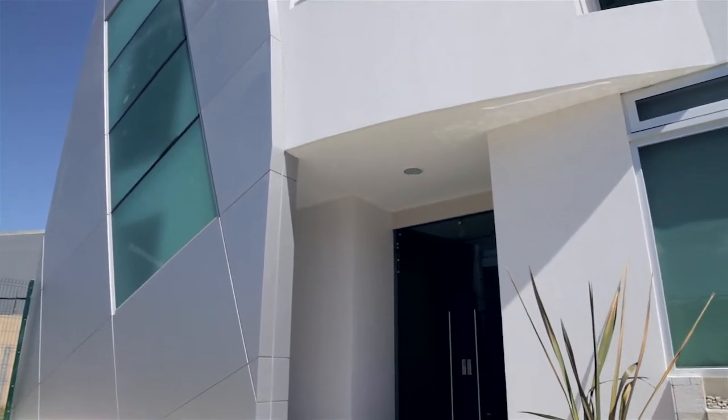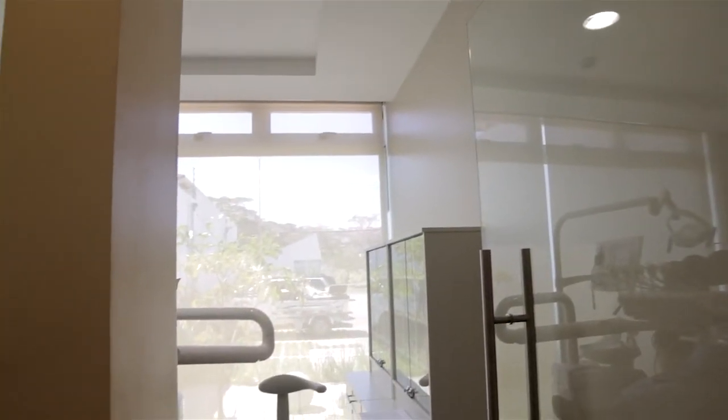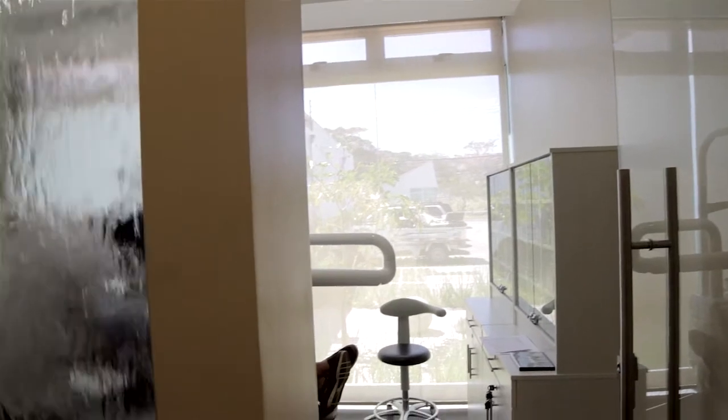In most cases, when we're talking about full mouth rehabilitation, it can be full upper and lower new dentures, implant supported dentures, implant supported fixed bridges, crowns and bridges supported by teeth, or crowns and bridges supported by implants and teeth as a combination.